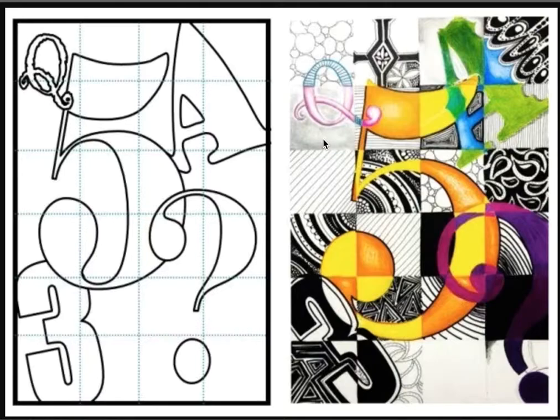I want you to look closely at pattern and shapes and repetition and be playful with it. You can use a Sharpie marker. You could use a really dark pencil. You could use a black colored pencil, as long as it's some sort of darker shade of black or gray.